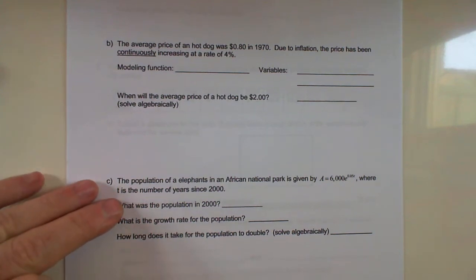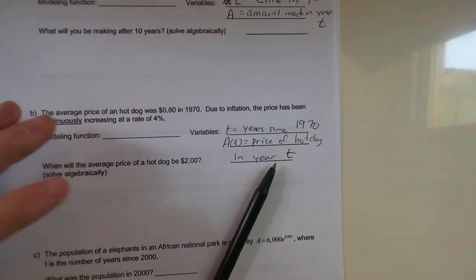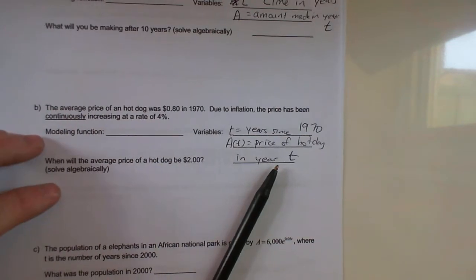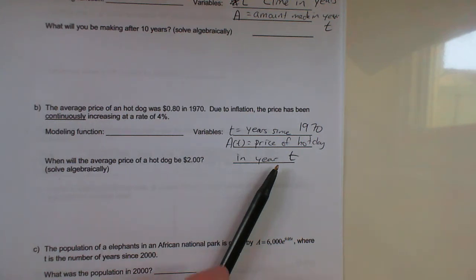Let's start off by quickly defining our variables. Now that was quick. t is the years since 1970. So notice when I define this variable, I'm not making t the year. If I did, I'd be using these huge numbers and I'd get giant values. I'm saying t is the years since 1970. So in 1970, t is 0. There are several reasons that I do that, and I'll talk about them as we model this function. A of t is the price of the hot dog in year t.